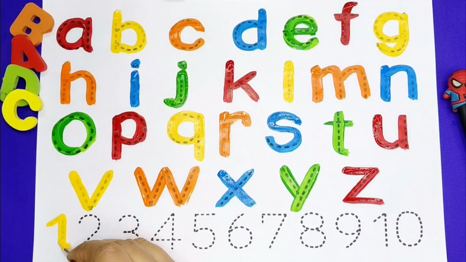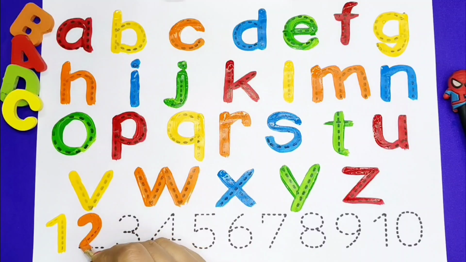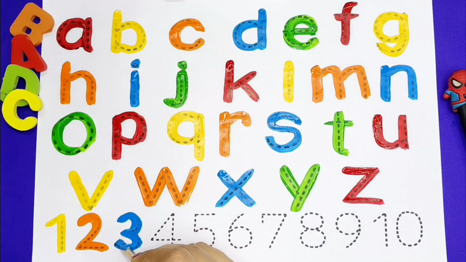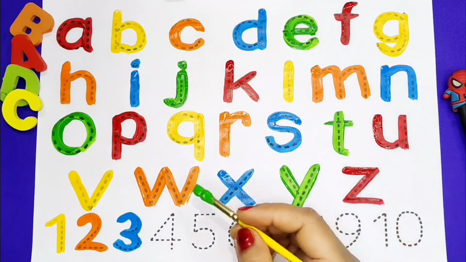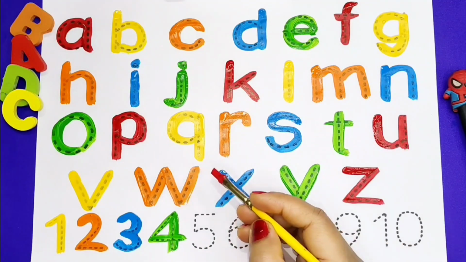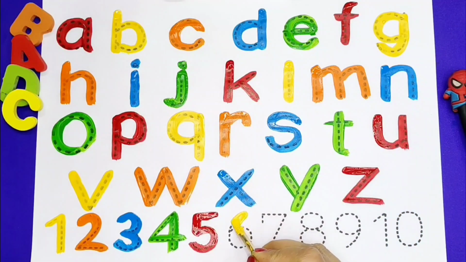Yellow color. 1. Orange color. 2. Sky blue color. 3. Light green color. 4. Red color. 5. Yellow color. 6.